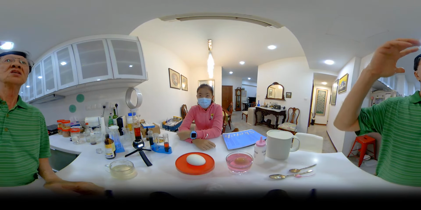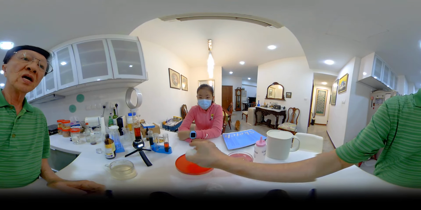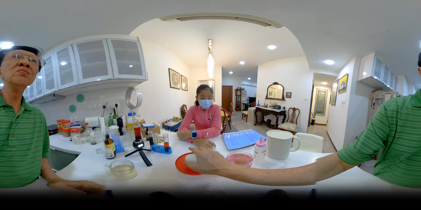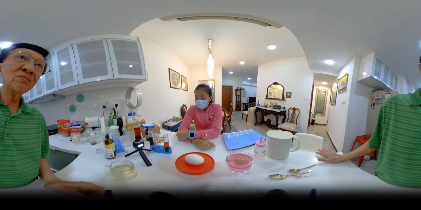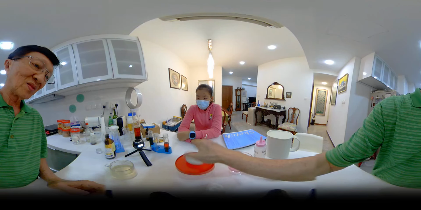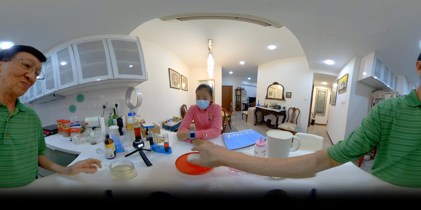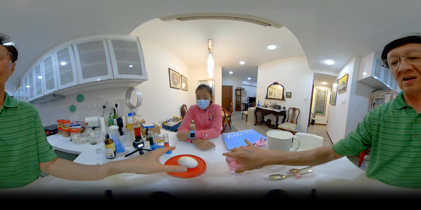And of course, we will need carbon dioxide to go into here to make an insoluble calcium carbonate. Now let's leave this aside.